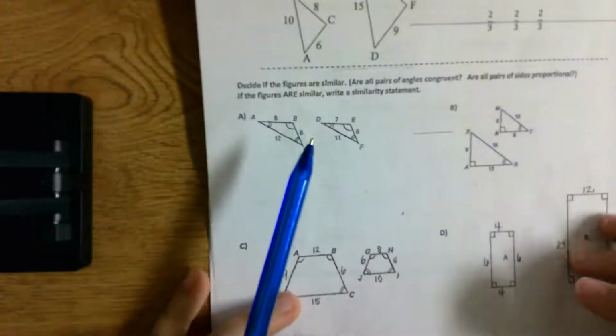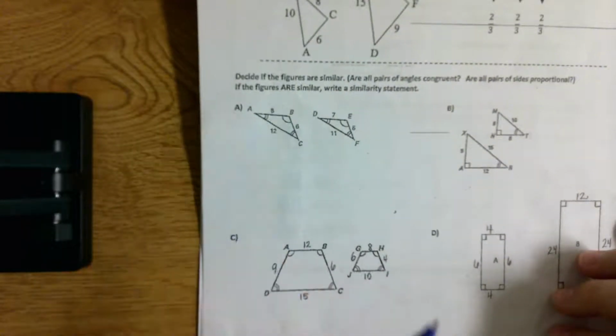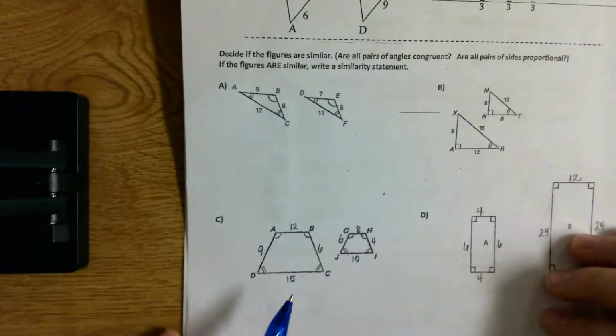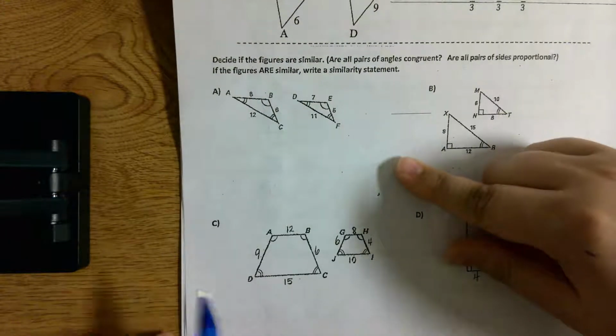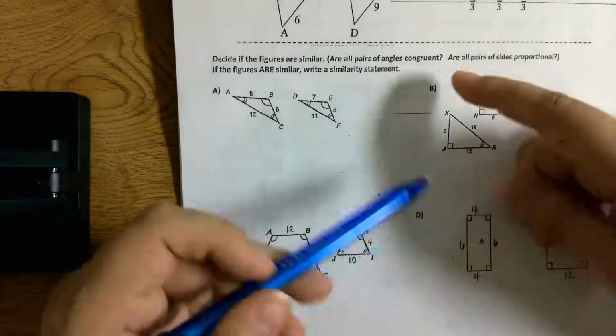So I want to do two with you, and then I'm going to let you try and then check your work. So I'm going to do A and C with you, and then let you give your best shot on B and D.